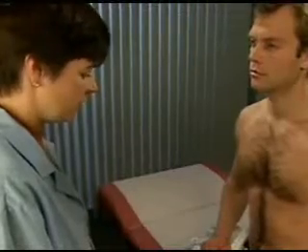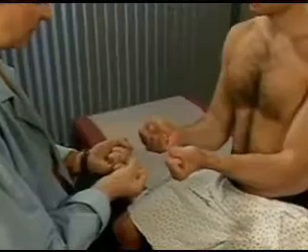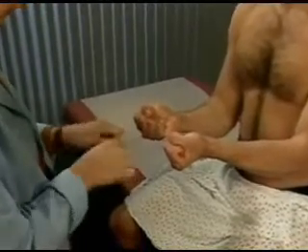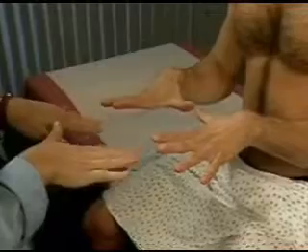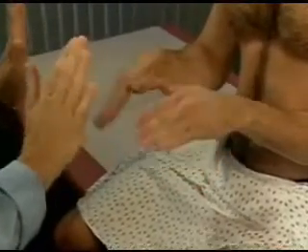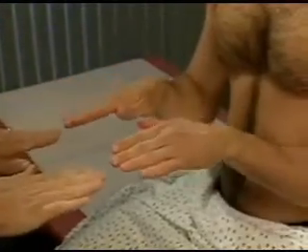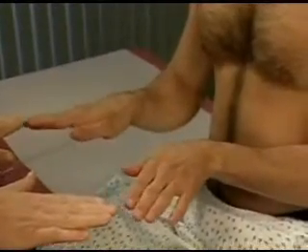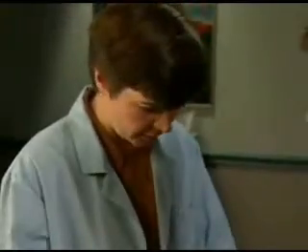Check range of motion in the patient's hands and wrists. Raise your hands and make a fist. Ask the patient to make a fist, now open up and spread his fingers, and flex his wrists. Now extend them. Now move your hands laterally, and now toward the center, and medially.